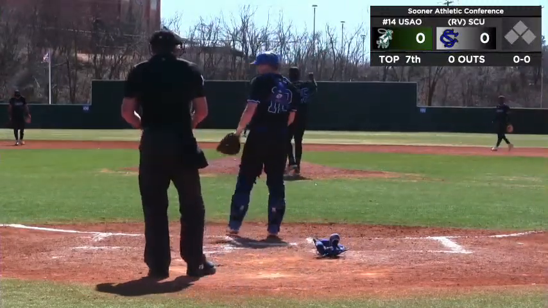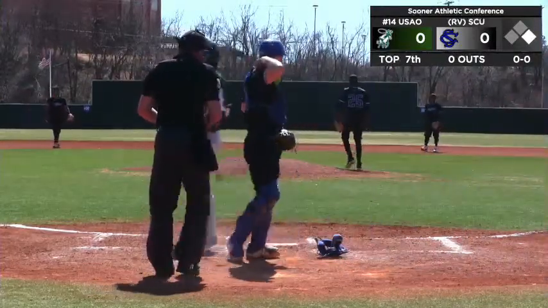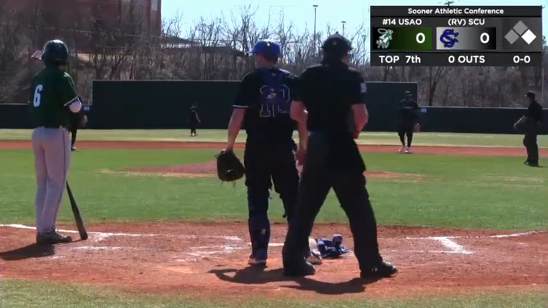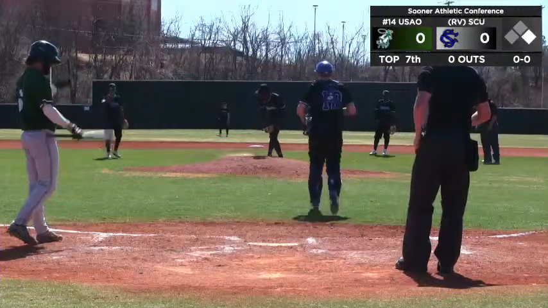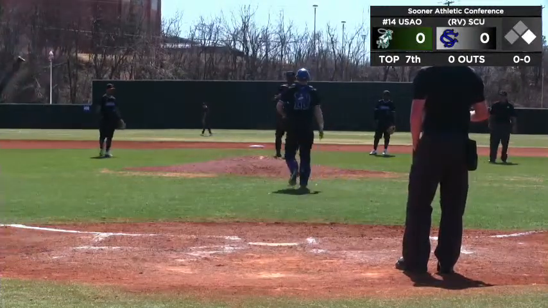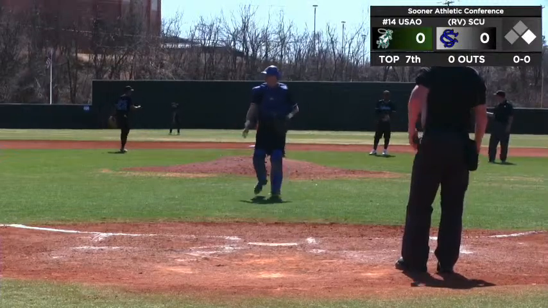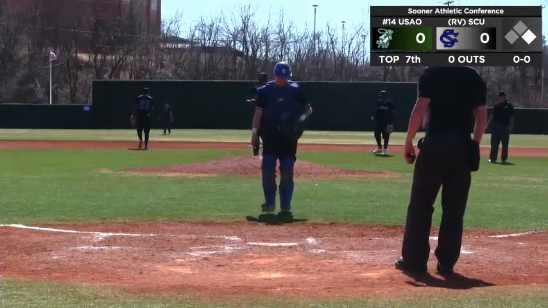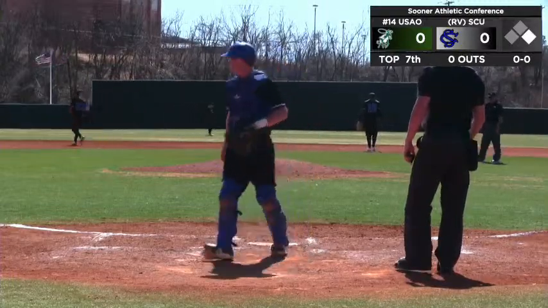And ball 4 to Arroyo. He'll get the free pass to first base. That was Figueroa's first walk of the day. So we'll have a little mound visit by the catcher, and he tells him no. He says, I'm good. Let's go on. He's a competitor. Yeah.